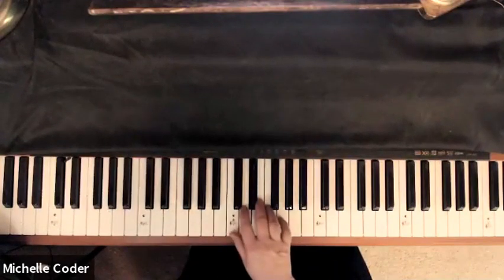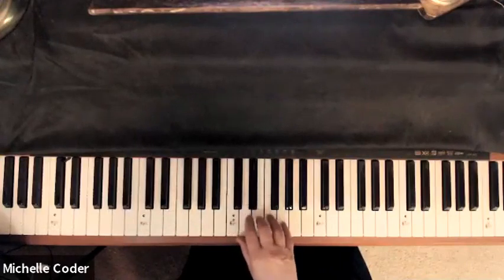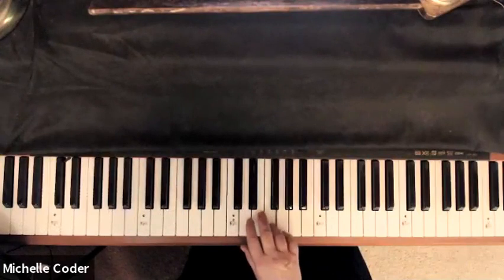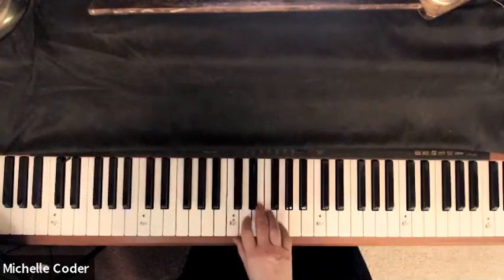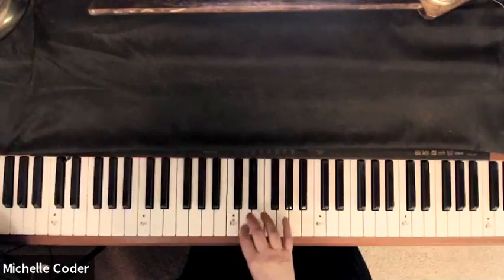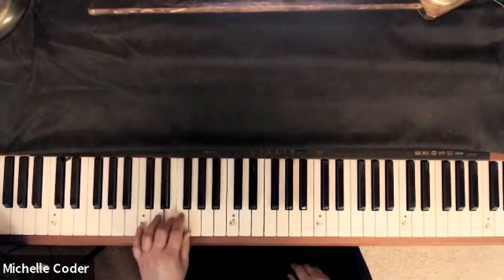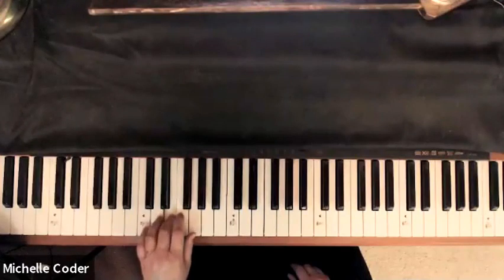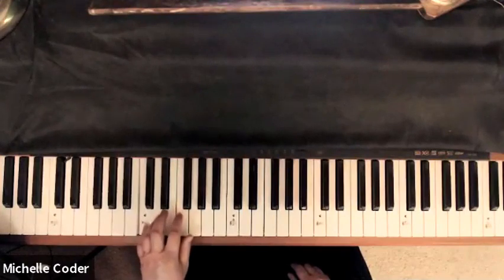Okay, let's look at that with the letter names. E, E, F, G, G, F, E, D, C, C, D, E, E, D, D. E, E, F, G, G, F, E, D, C, C, D, E, D, C, C.